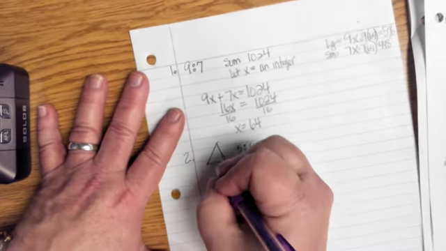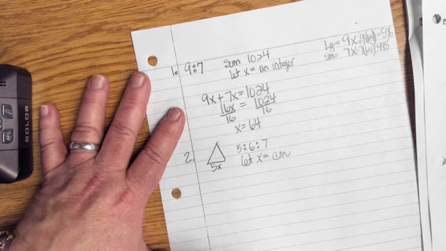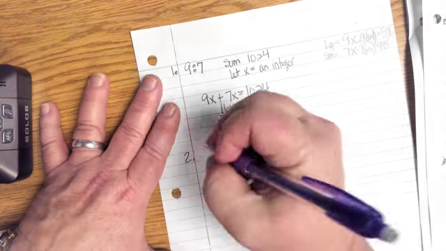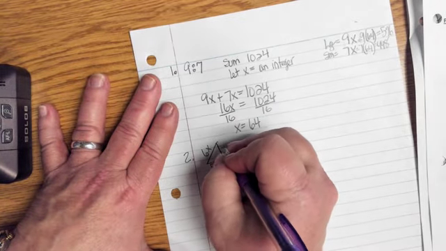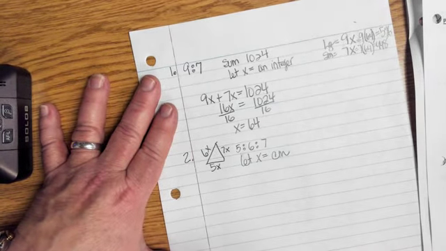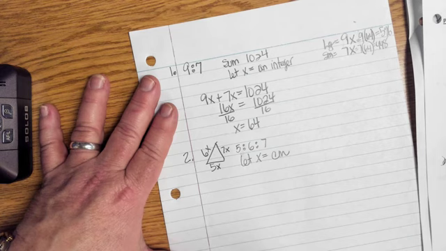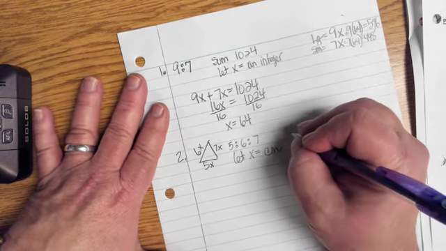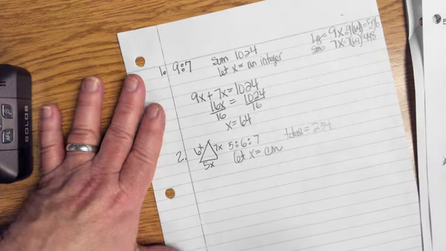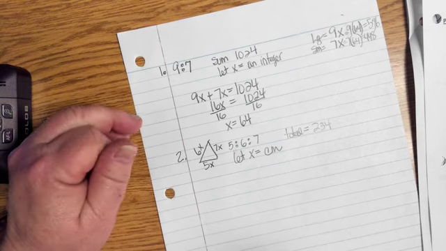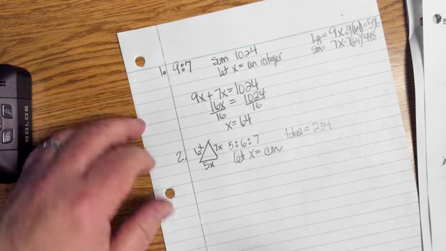So this side is 5 times however many centimeters x is. This is 6 times how many centimeters x is. And this is 7 times how many centimeters x is. Does that make sense? Okay. So then it says the total is 231. So total is 234. Sorry. So you should be able to set that up from there, don't you think? Okay. And solve. All right.